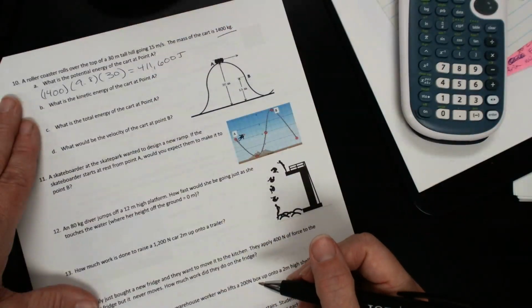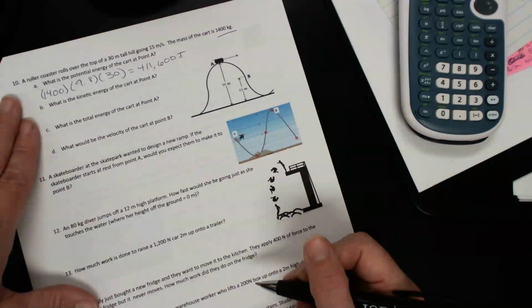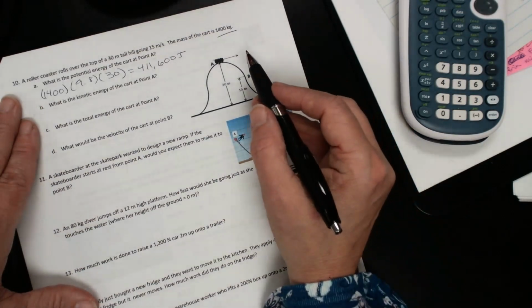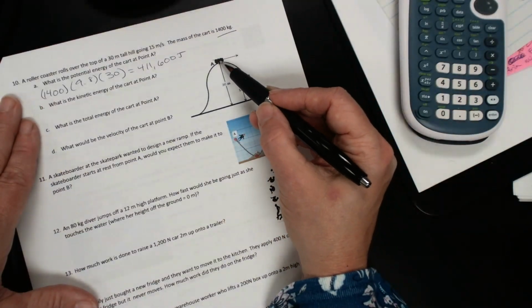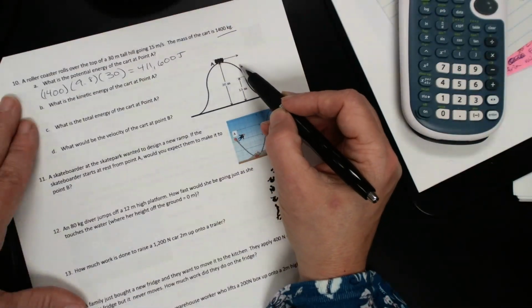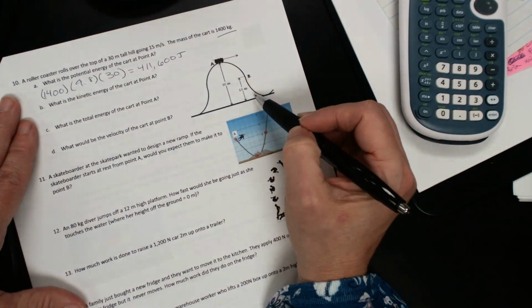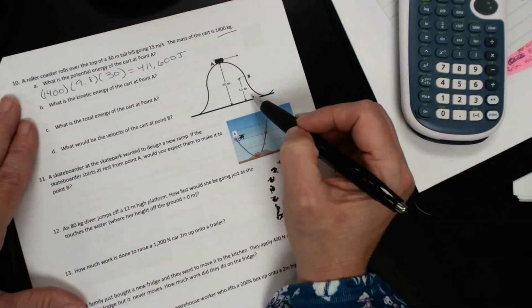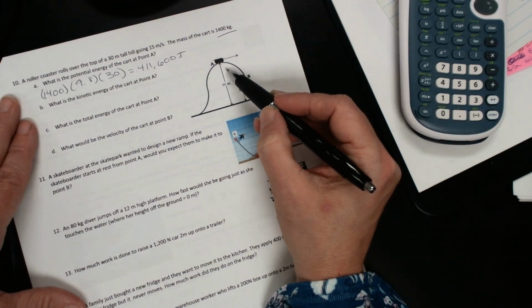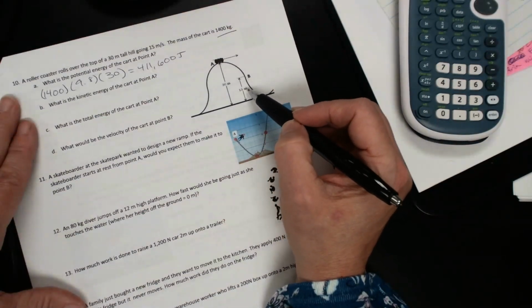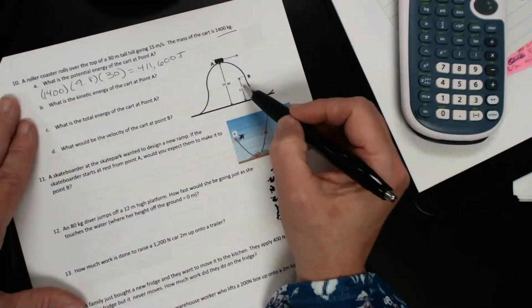What is the kinetic energy of the cart at point A? I think here my cart is at rest at the top of the hill, and then it's going to start going downward. Well, I don't know, I'm thinking about this. It says it rolls over the top of a hill going 15 meters per second.